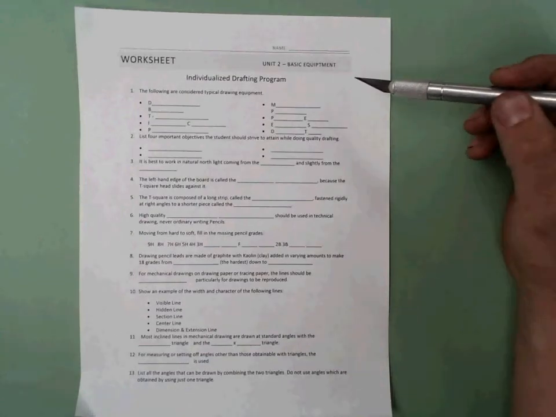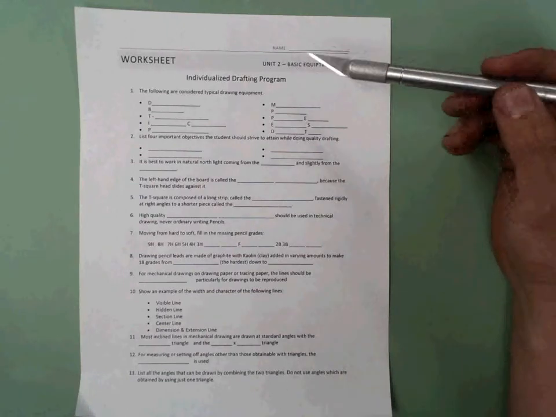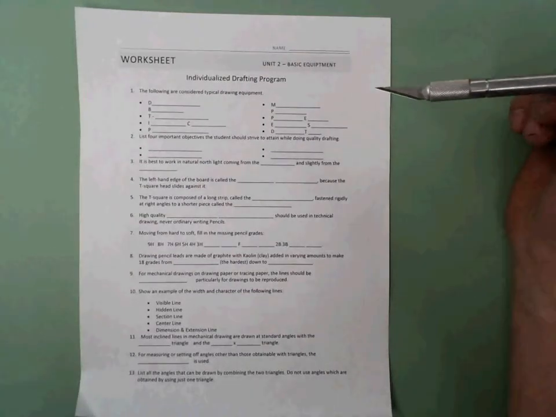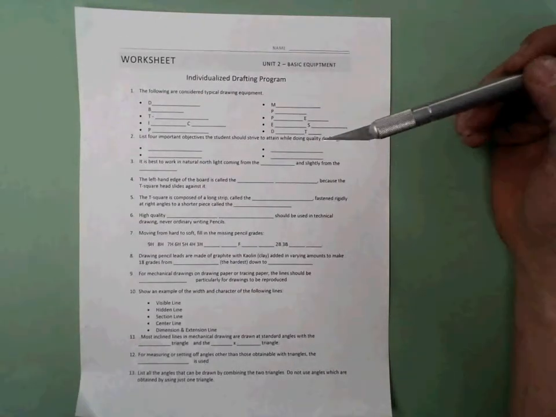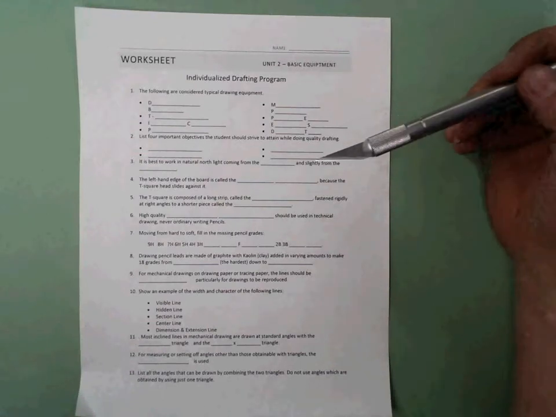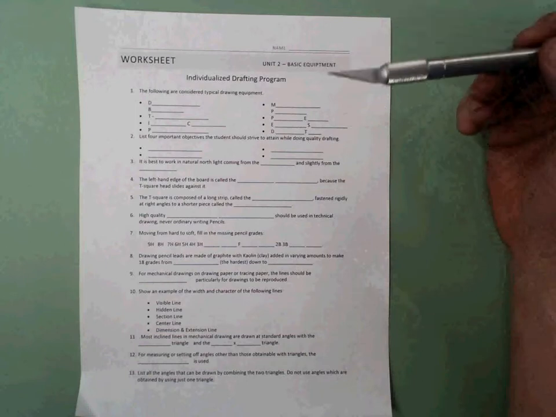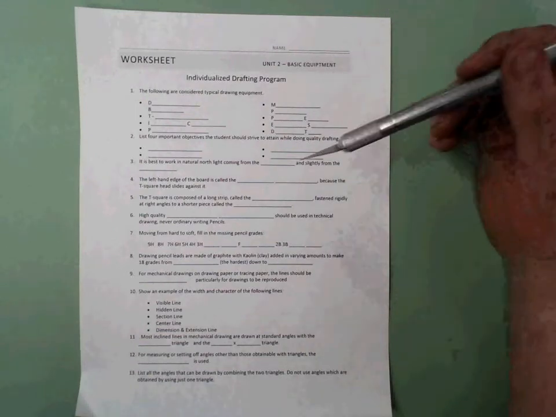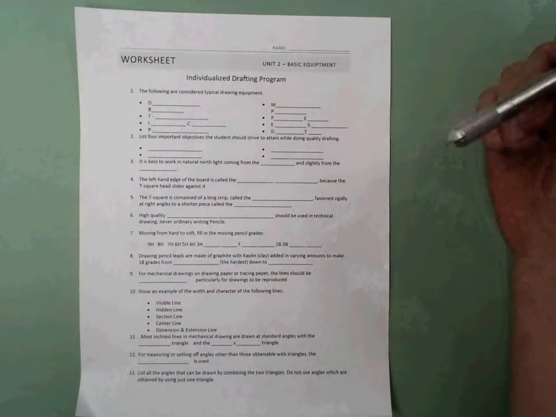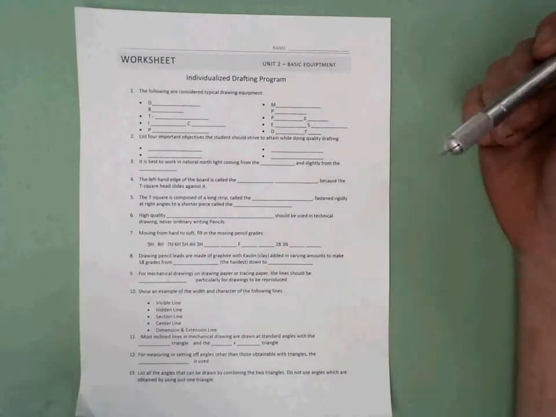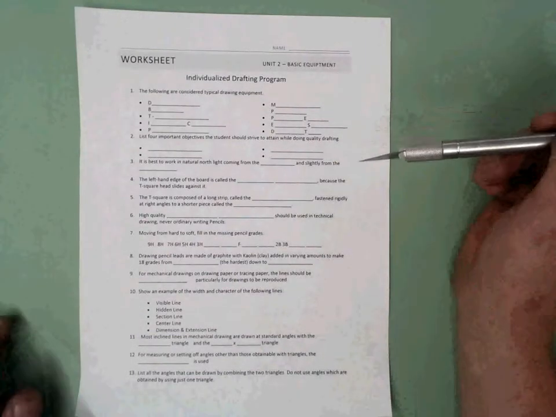Alright guys, this is going to be a two-part video. The first part we're going to talk about the fractions, the subfractions of an architecture scale corresponding with their scales. And the second part of the video will go over how to use the architect scale to measure after we know what our subdivision units are.